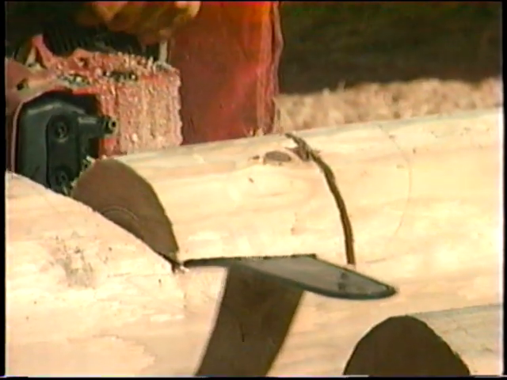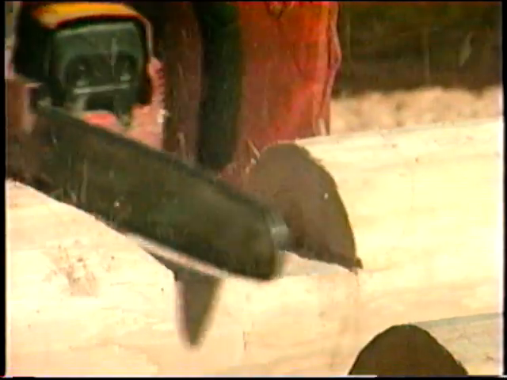Here we are using a modified square notch. The outside shoulder is sloped to avoid any possibility of the joist retaining water.